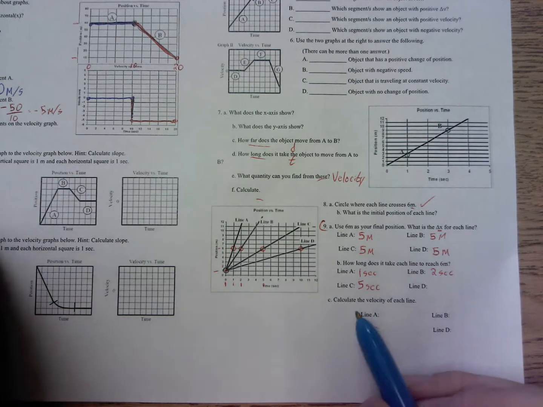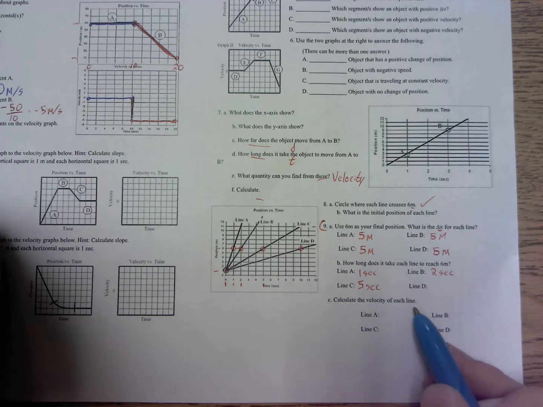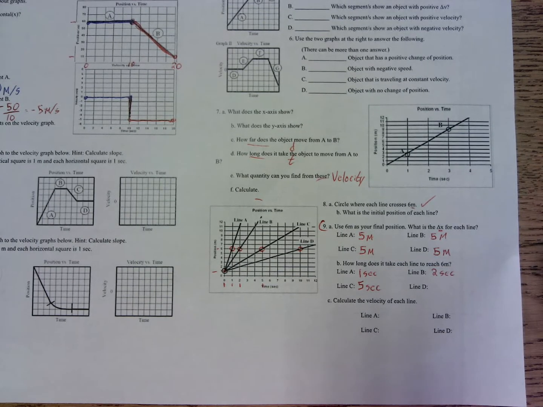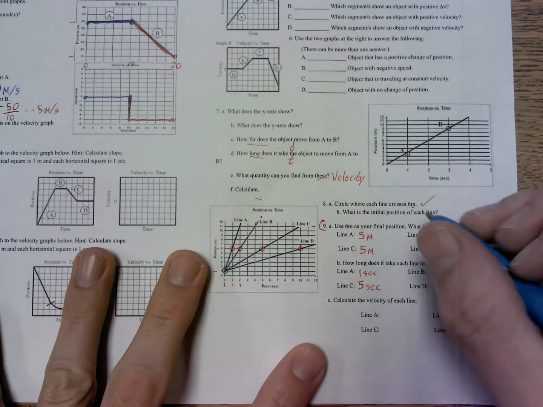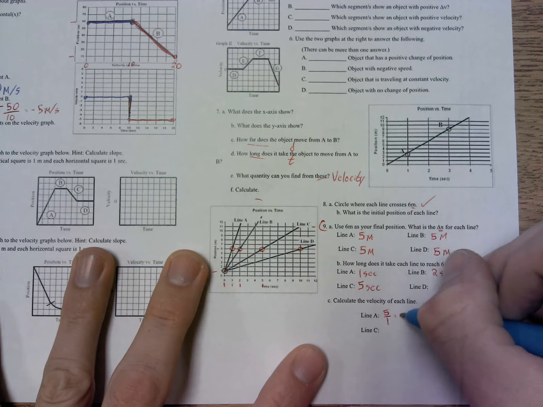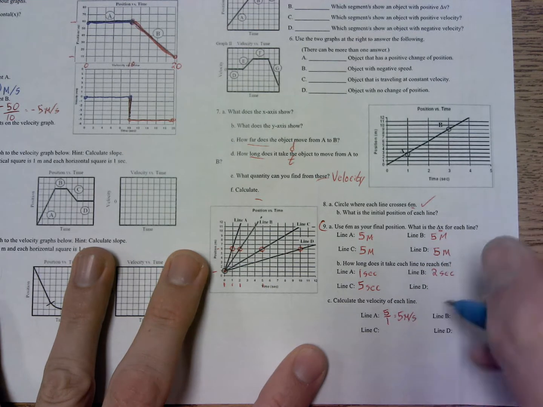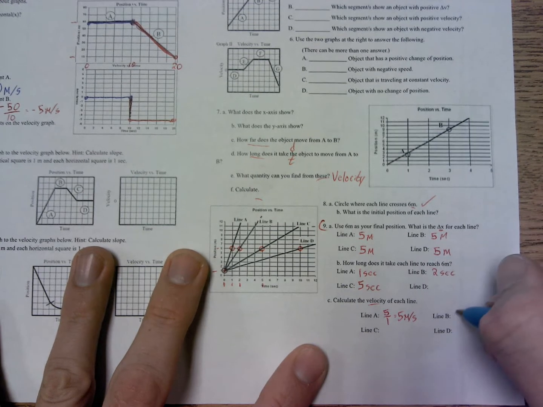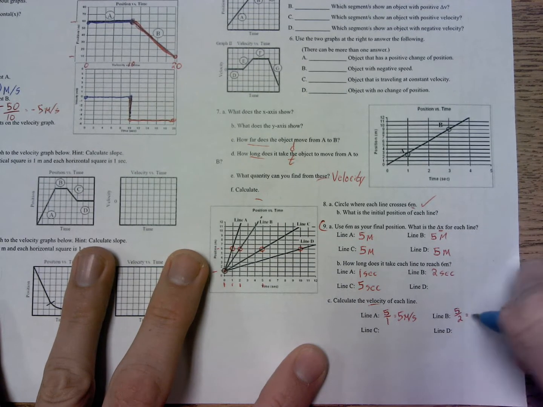There it is. Now it says to calculate the velocity of each line. Remember that velocity is our displacement divided by time. So looking at that, we've got 5 over 1 for line A. 5 over 1 is 5 meters per second. That's our velocity. Line B, we had 5 over 2. Some of you like decimals, that'd be 2.5 meters per second.